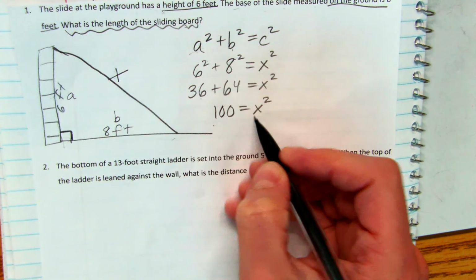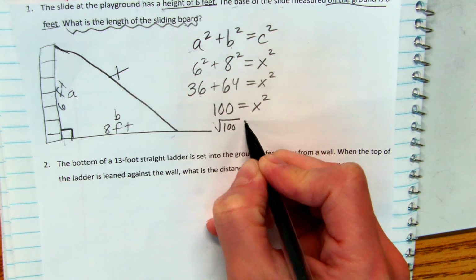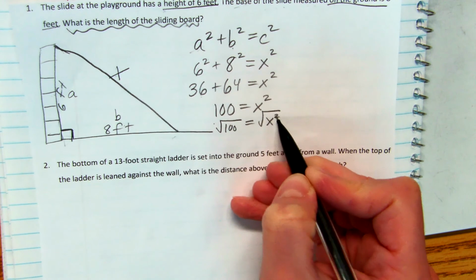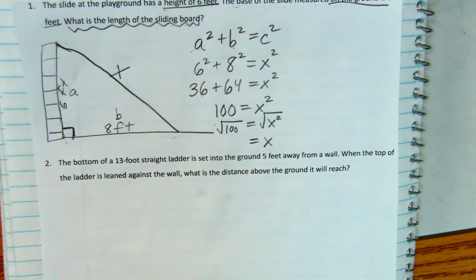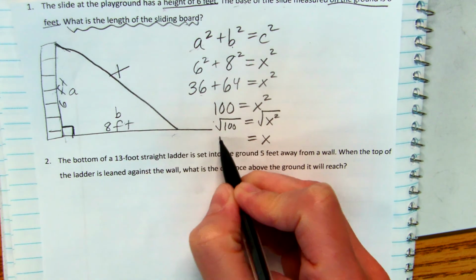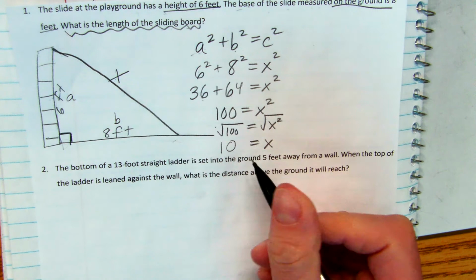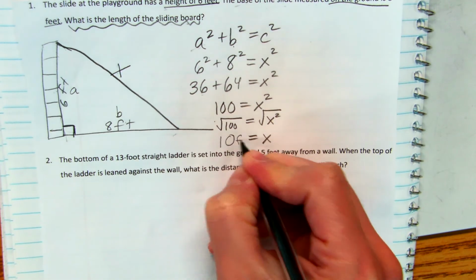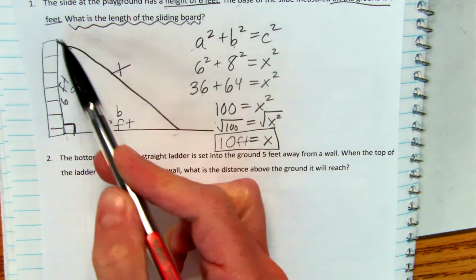We want to do the opposite, which is square root it. Okay? So if we square root both sides, the square root is the opposite of a square, and that just gives us x. And if we square root 100 on our calculators, we get 10. Now in our final answer, we should label this. This was 6 feet and 8 feet, which means that this is 10 feet. And so the length of the sliding board would be 10 feet.